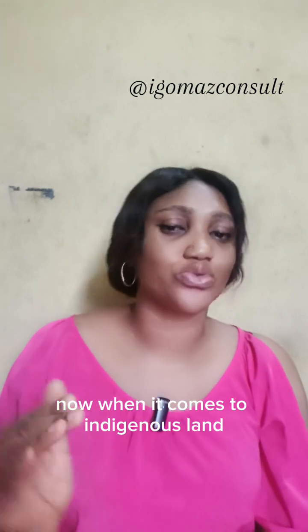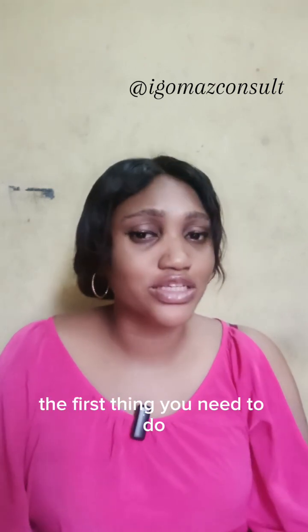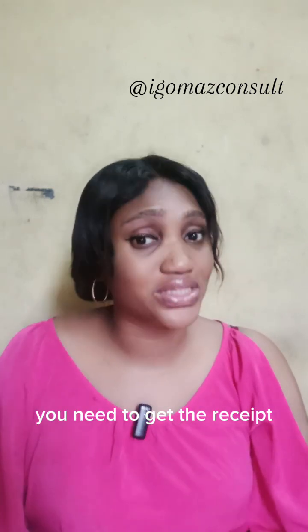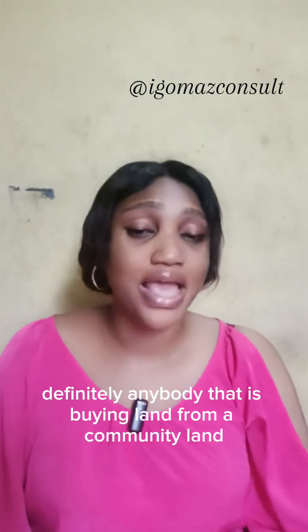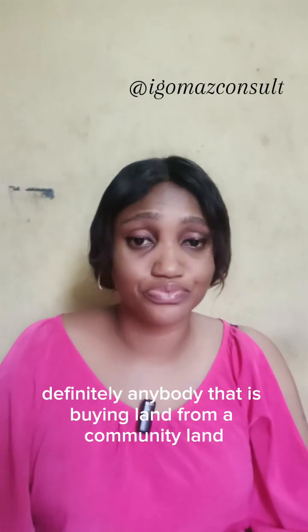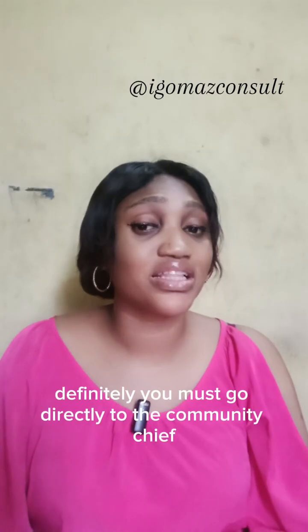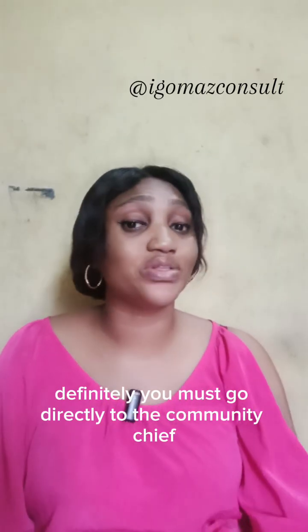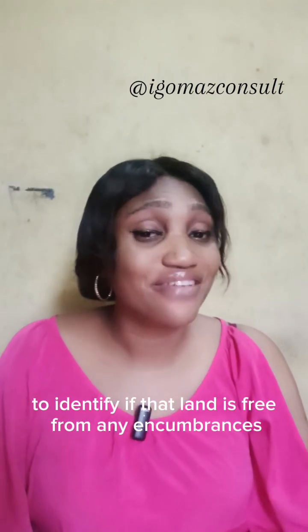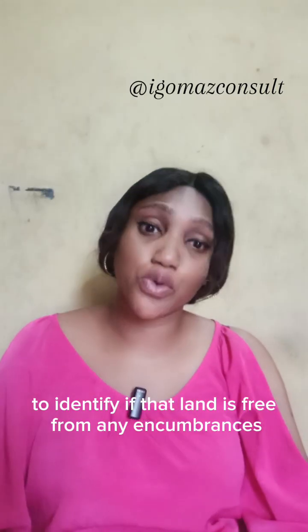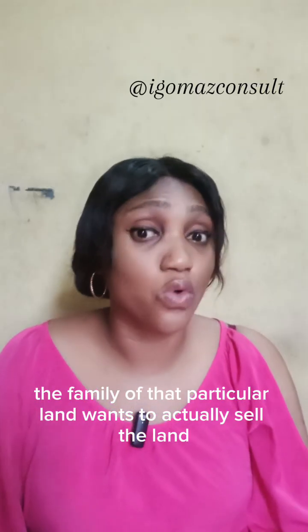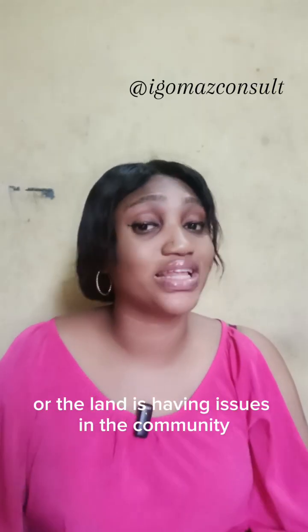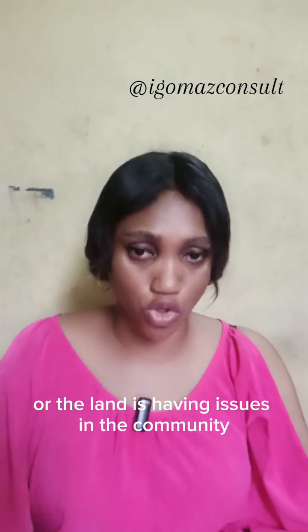Now, when it comes to indigenous land, the first thing you need to know, you need to get the receipt from the chairman of that particular community. Definitely, anybody that is buying land from a community, you must go directly to the community chief to identify if that land is free from any encumbrances. Encumbrances in the sense that the family of that particular land wants to actually sell the land, or the land is having issues in the community.